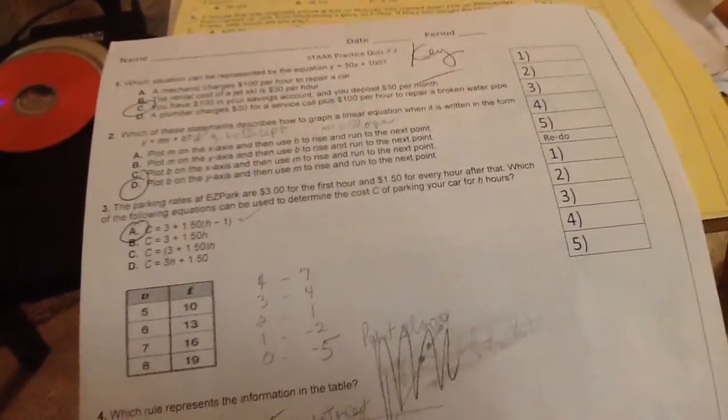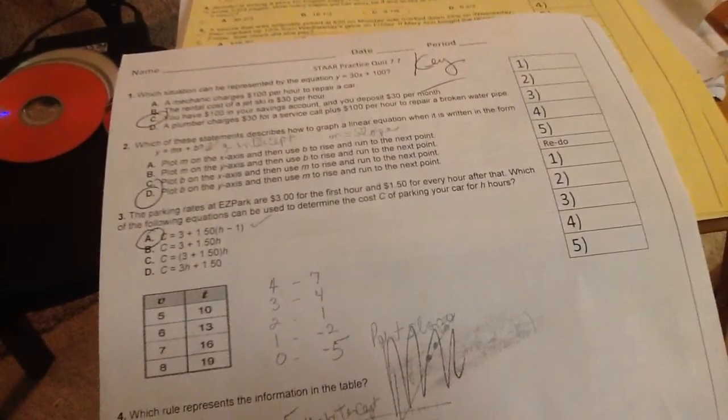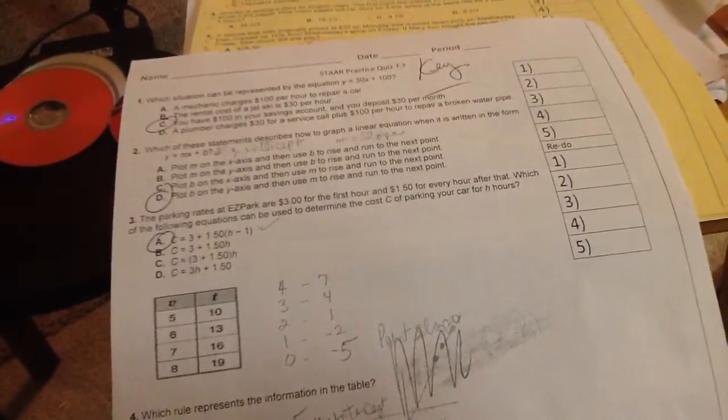Now we're looking at number 3. The parking rates at Easy Park are $3 for the first hour and $1.50 for each and every hour after that. Which of the following equations can be used to determine the cost C of parking your car? I think you're wondering, okay, why is it A? And what is that h minus 1?